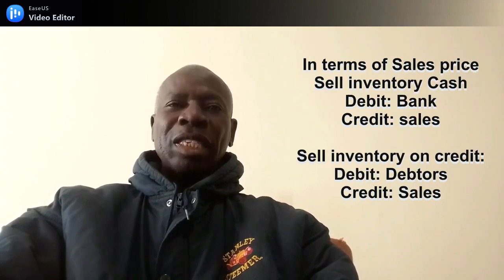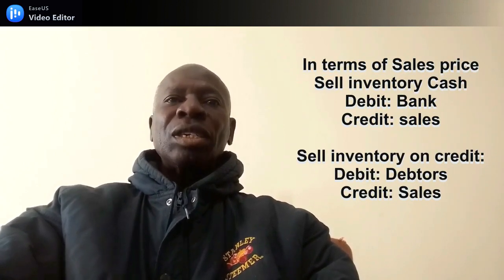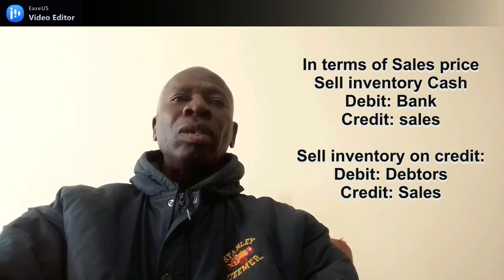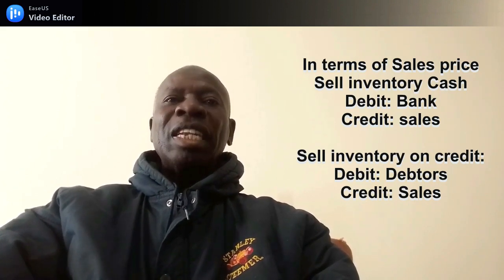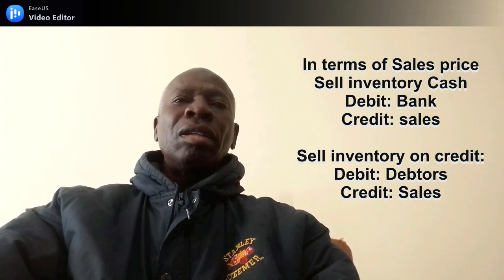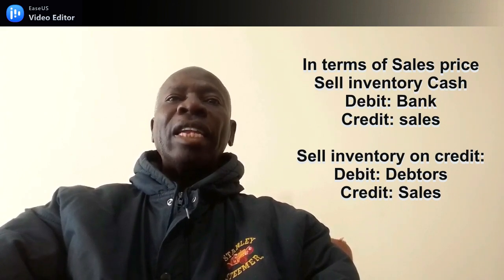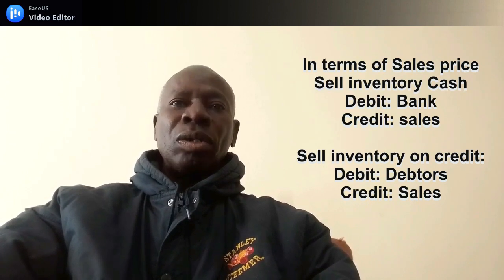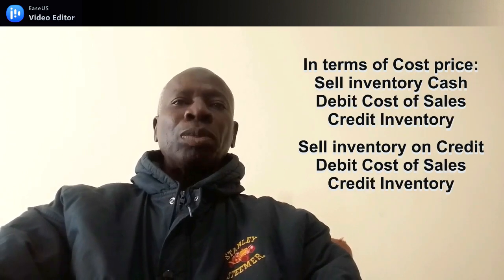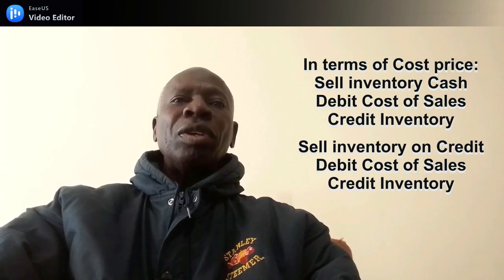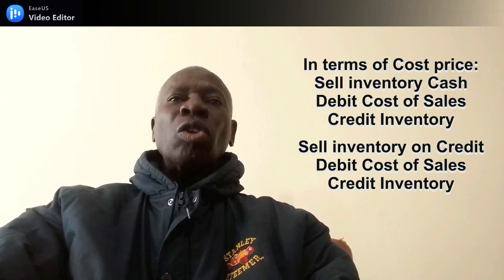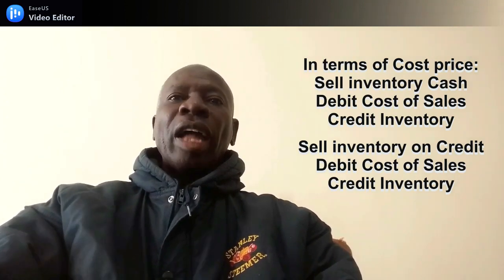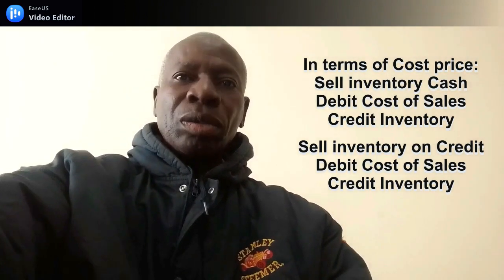In terms of sales price, if you sell inventory cash, you are debiting the bank account. If you sell on credit, selling inventory on credit means you're creating a debtor. Therefore, you debit the debtors account and credit the sales account. In terms of cost price, when you sell inventory cash, you are reducing inventory. Therefore, you credit inventory and debit cost of sales. When you sell on credit, you debit cost of sales and also credit the inventory account.